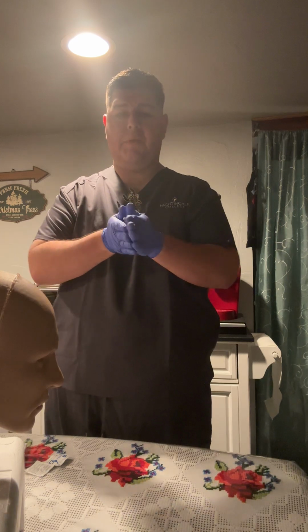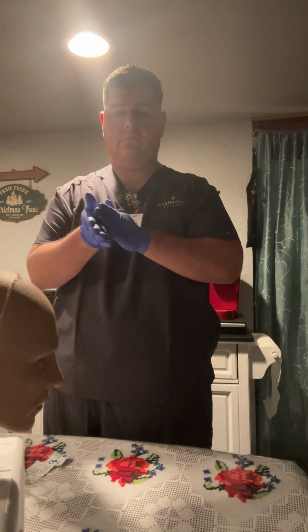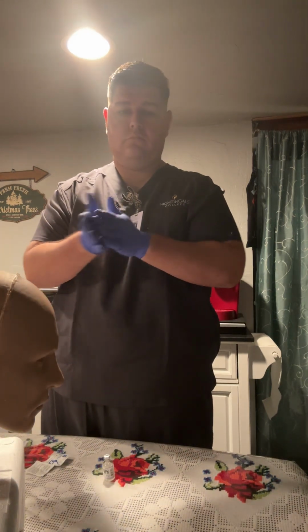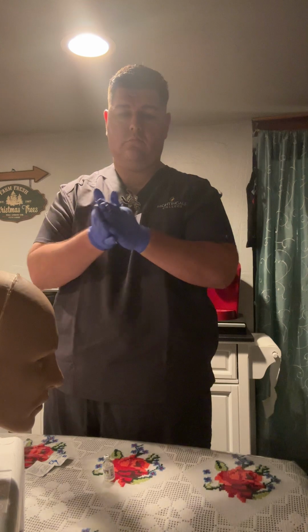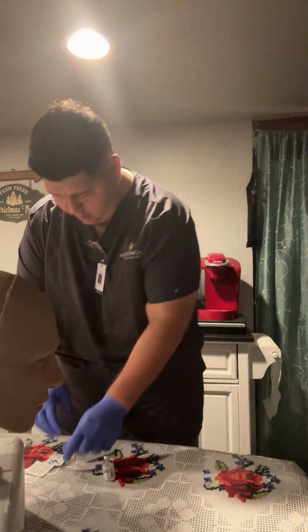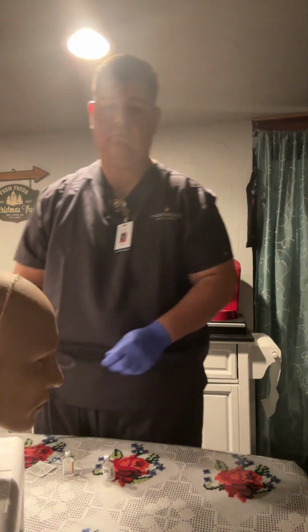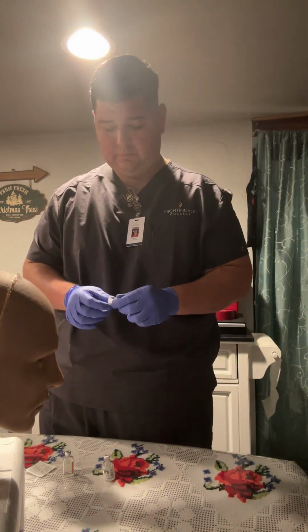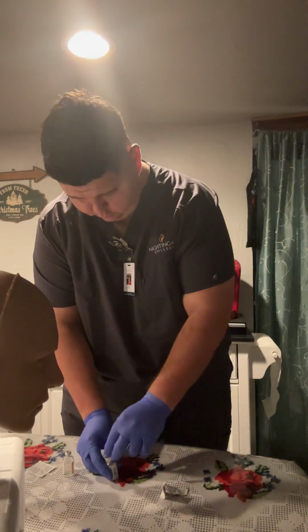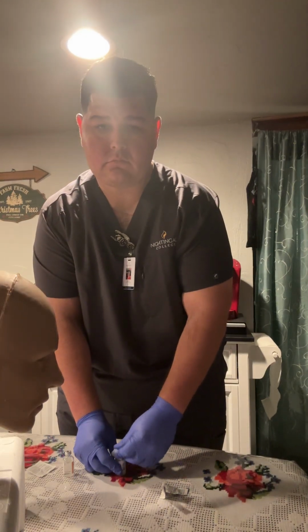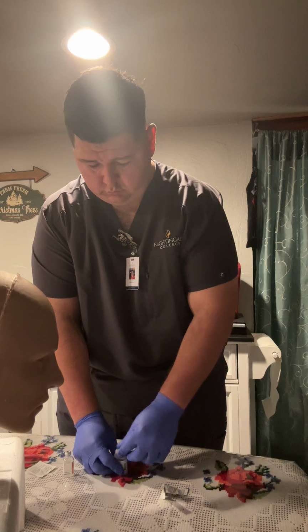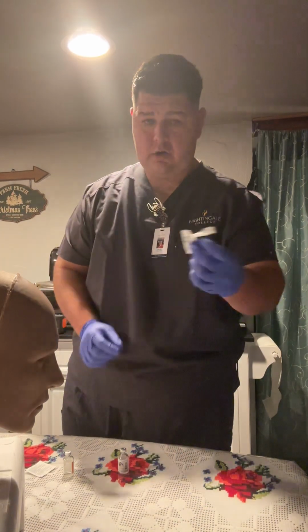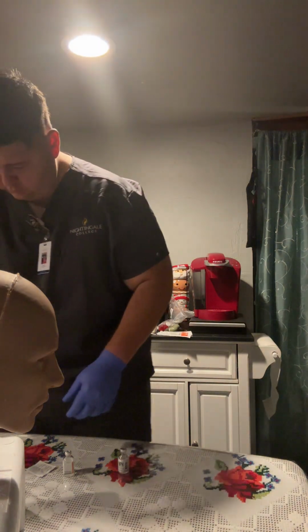Okay. So at this point, I want to take my NPH insulin and roll the vial, rolling the medication in my hands. At this point, I want to clean the top of the vials with the alcohol pads. I will discard the wrapper, put it in my trash.